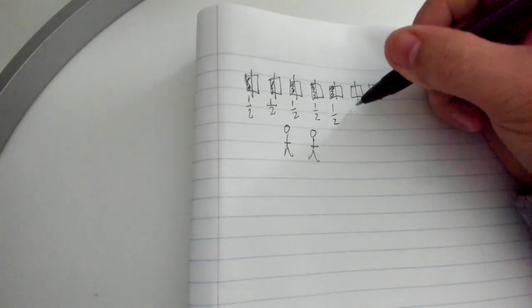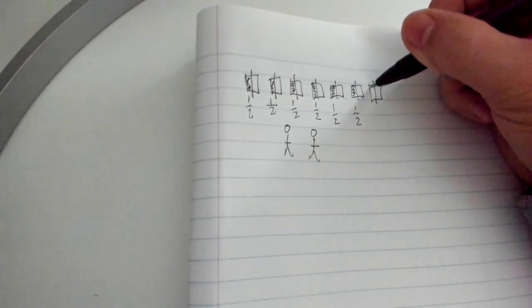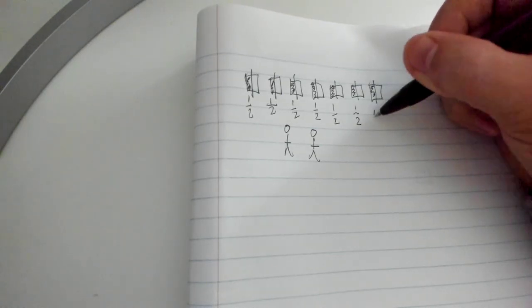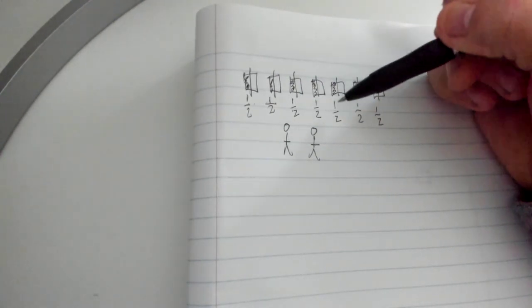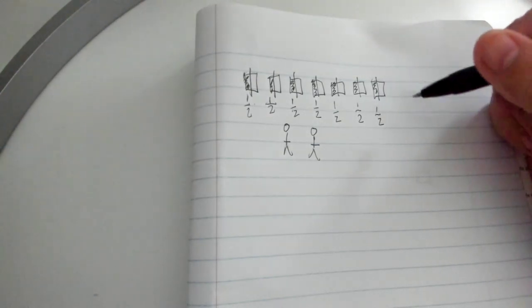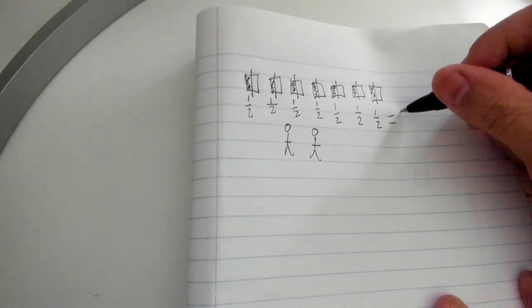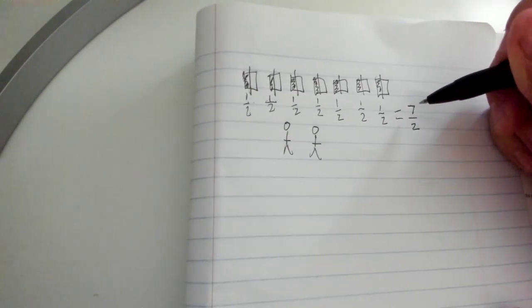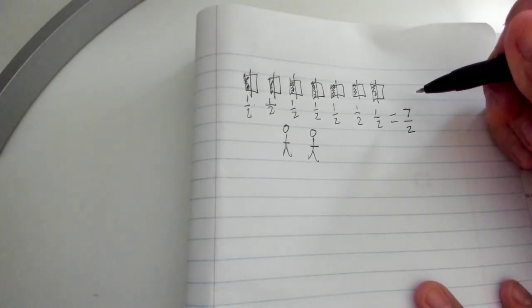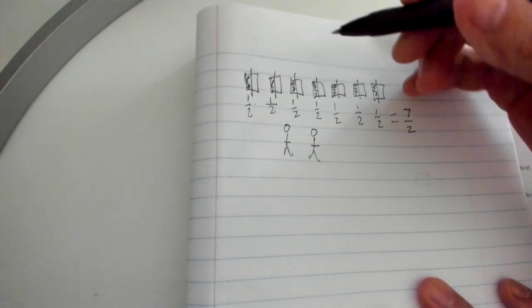All right. So this person knows that Tyrone is going to get 1, 2, 3, 4, 5, 6, 7 halves, right? Now, they might not know fractional notation, but the number for that language is 7/2, right? Another way that a student might combine those is that they might add those up, right?